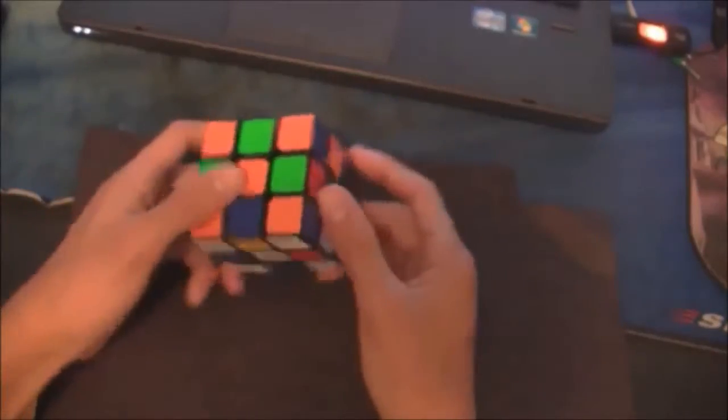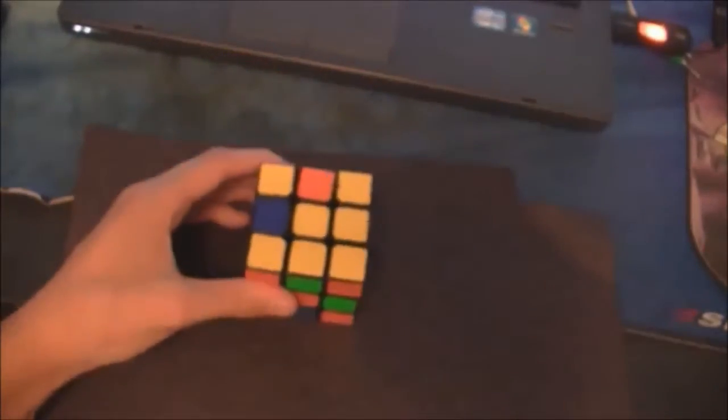So that's what I almost always do if the twisted corner, hopefully just one, is in the bottom layer.